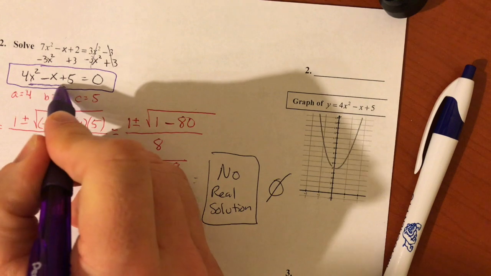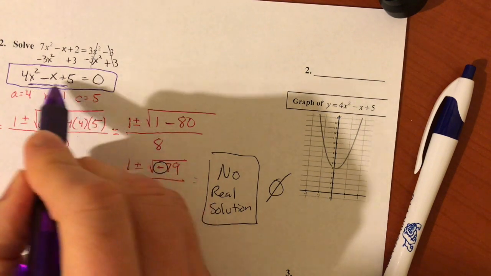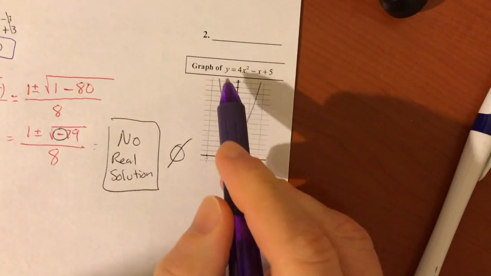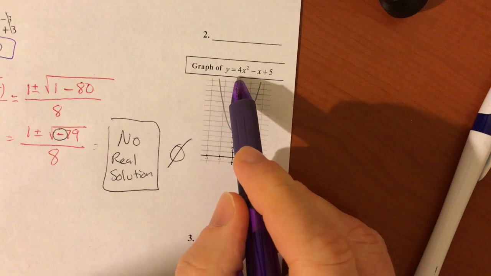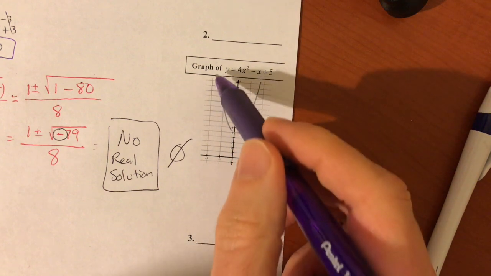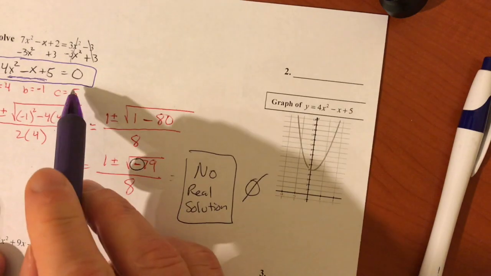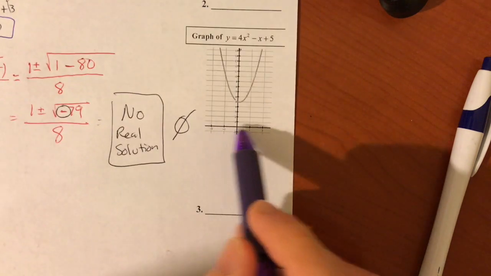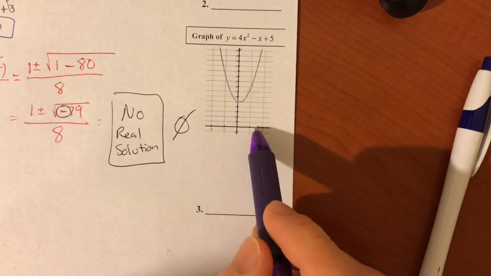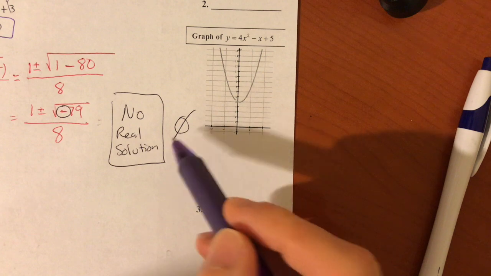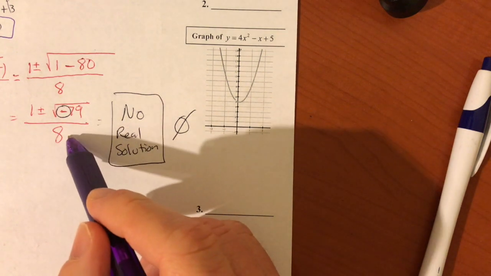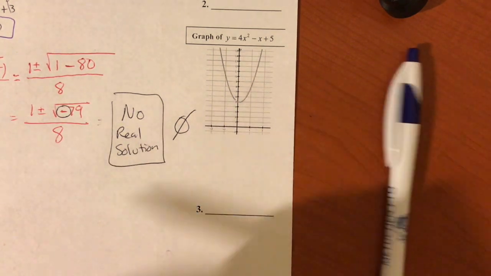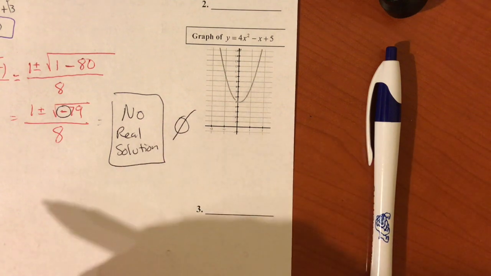If I graph this parabola, the one I'm trying to find equals 0, and you can double check if you don't believe it, 4x squared minus x plus 5, you take a look at that. When does that equal 0? When does that hit the x-axis? It never does, and that's what you're looking at here. That's what the formula is telling you. This graph will never equal 0, so it's got no real solution.